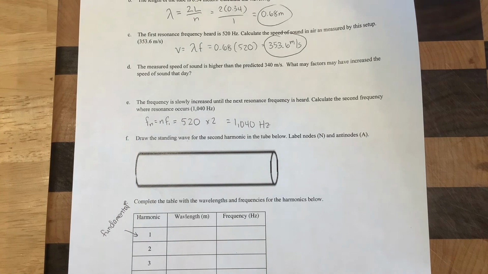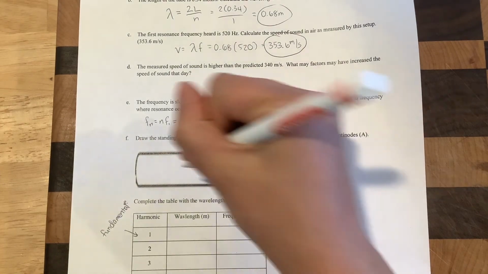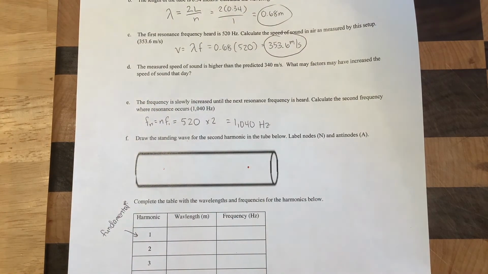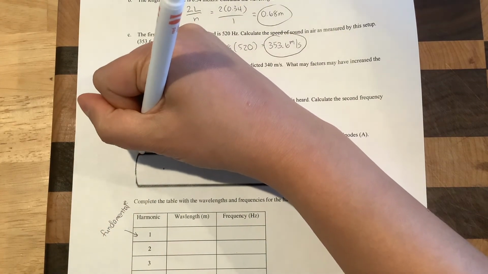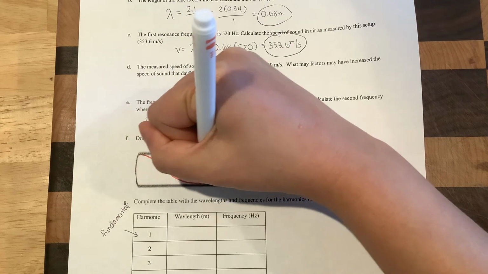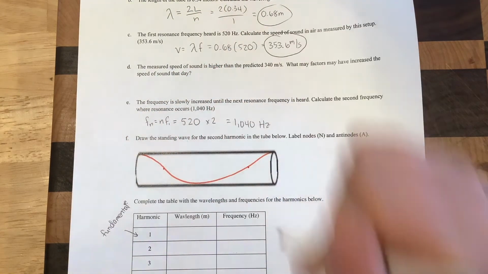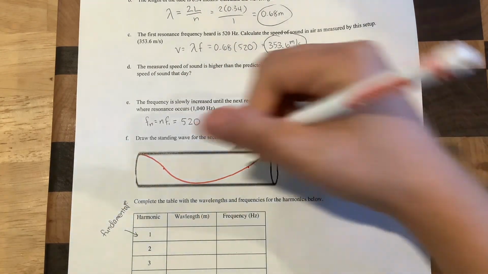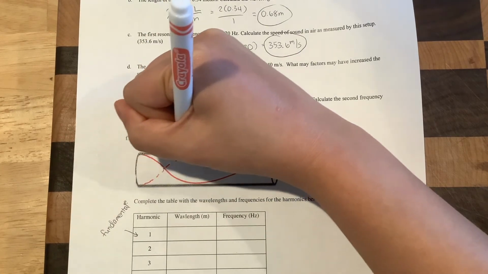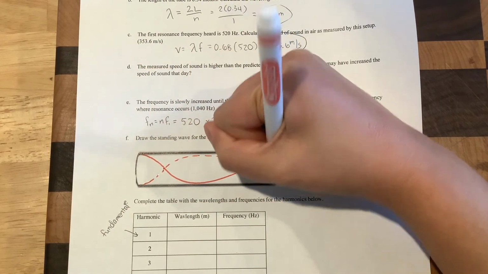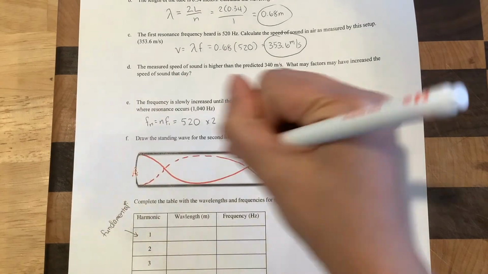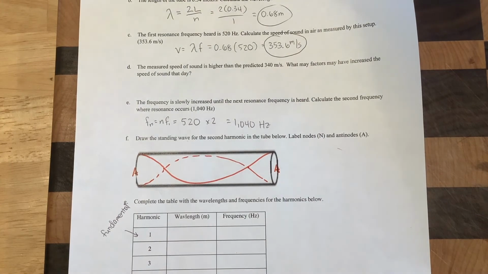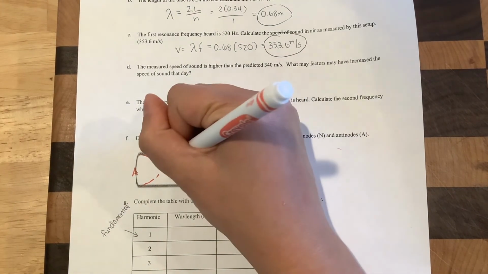To make the second harmonic, I'm going to split my wave up so that I have two half waves, one on each end, and two half antinodes on each end, and a whole one in the middle. It's actually only one wave, right? Because it's one complete down and up. And we put the little reflection in. There we go. I have antinodes on each end because that's where the pressure is big, an antinode in the middle, and two little nodes.